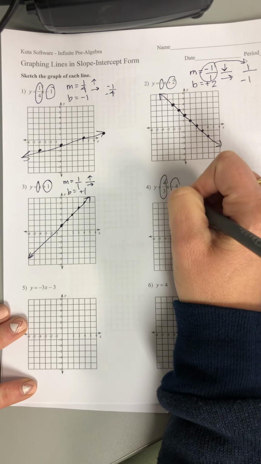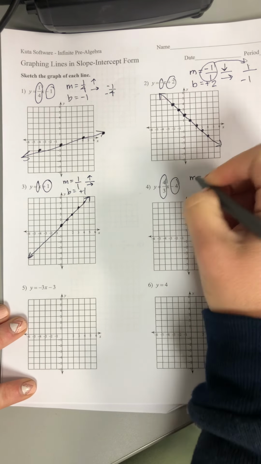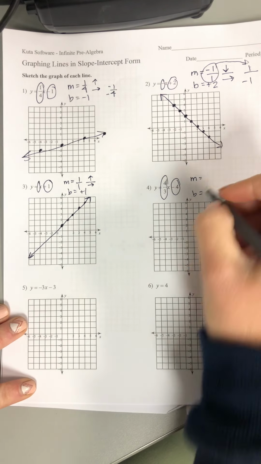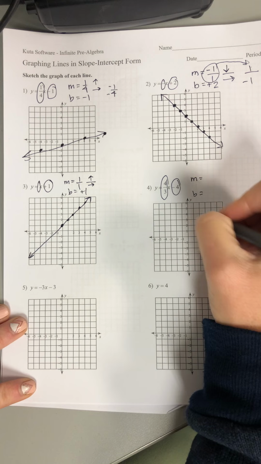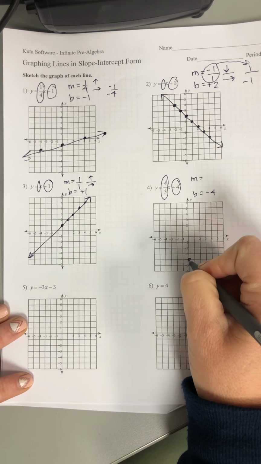Number 4. Emma, what's the slope? For number 4, you start at -4. We're going to start at -4. Is that the slope or is that the y-intercept? Oh, that's the y-intercept. Okay. So we're going to start at -4.